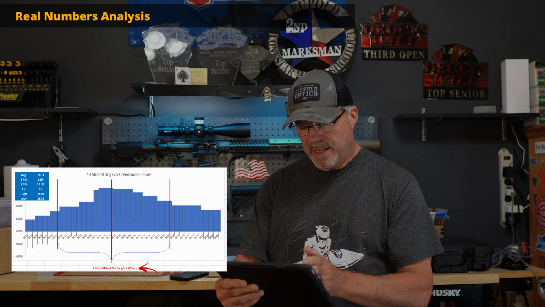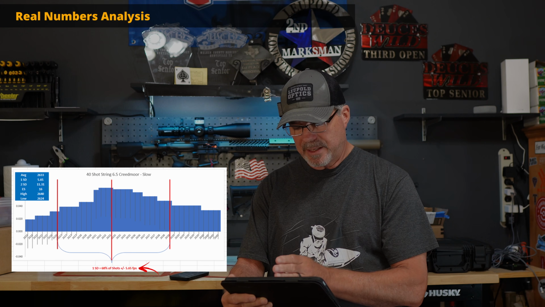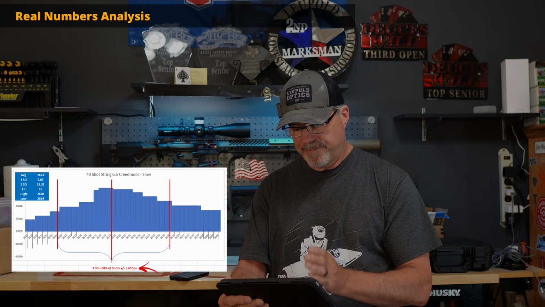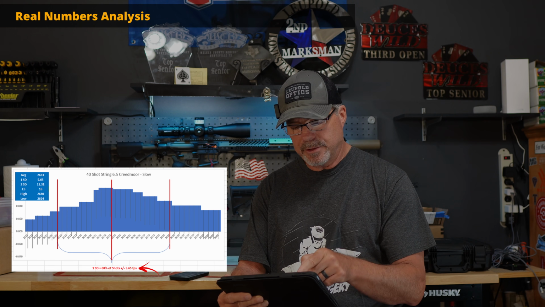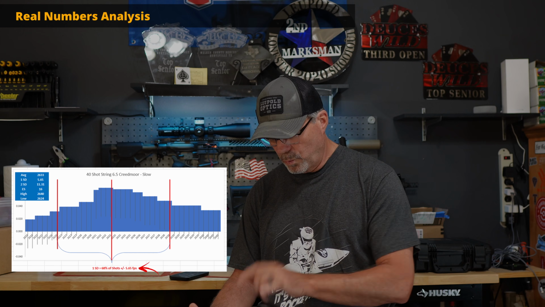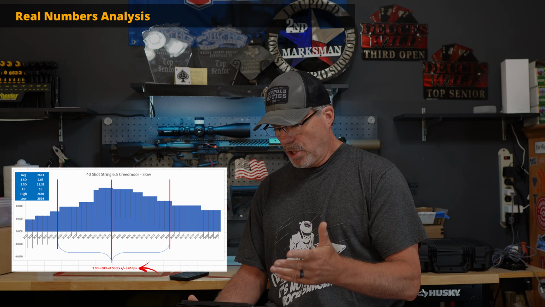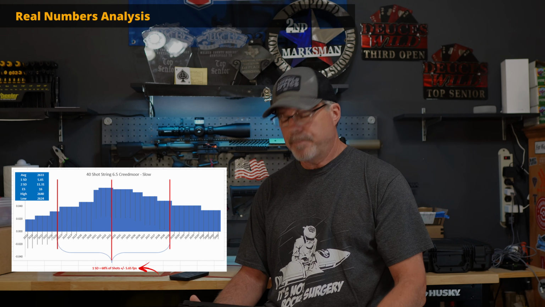It's saying one standard deviation means that 68% of all my shots are going to be within 5.65 feet per second of my average of 2633. We're pretty good here. We're pretty darn good with this load. And the cartridge synced up with this rifle, right? I'm happy with this. I'm very happy with this.